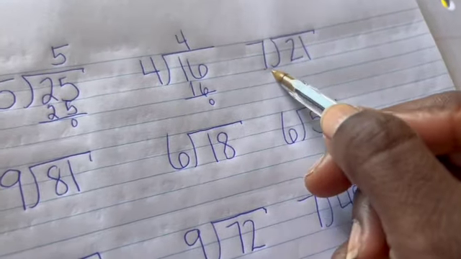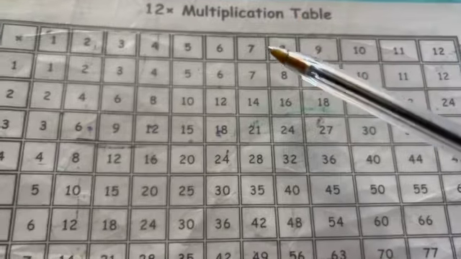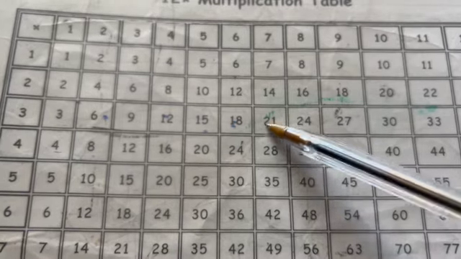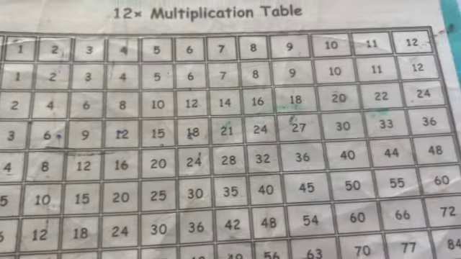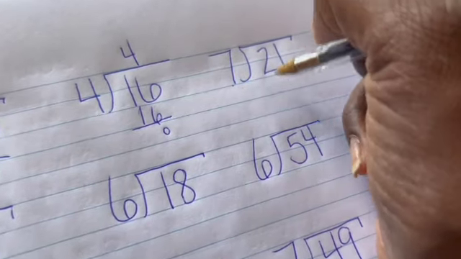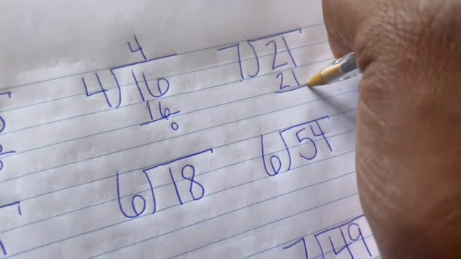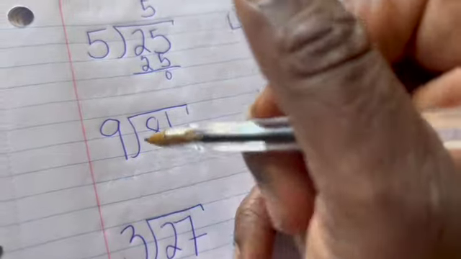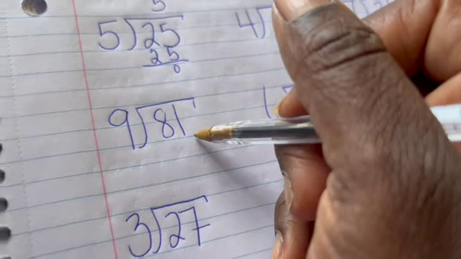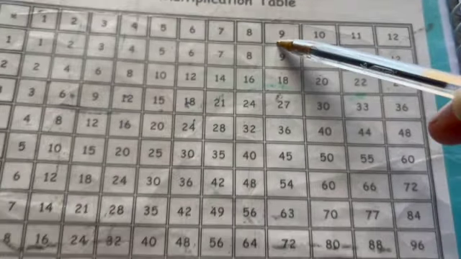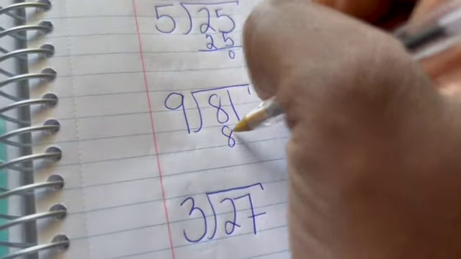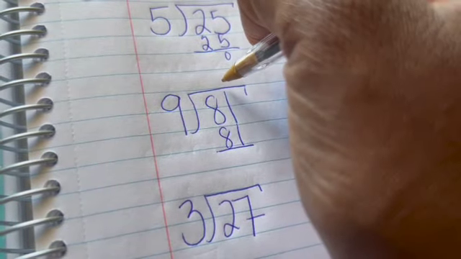So 21 divided by 7. We look for 7, and then we see 21. And so we see 3 makes 21. And so if we want to do it this way, 21, and we know that's 3, and then the 0. Okay. 81 divided by 9. We see 9 here, and then we see 81, and so 81, and then 9.